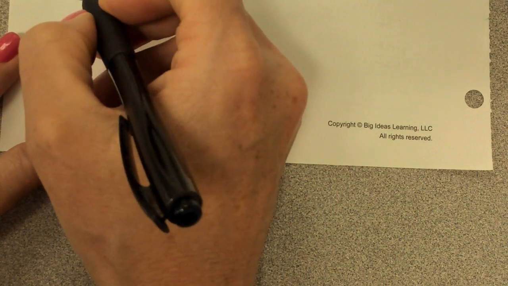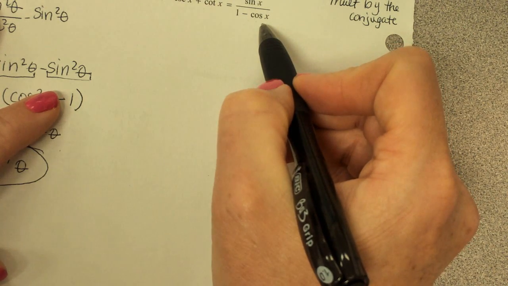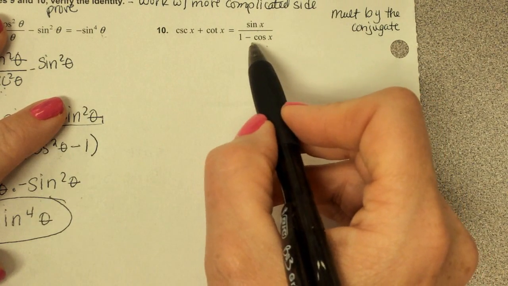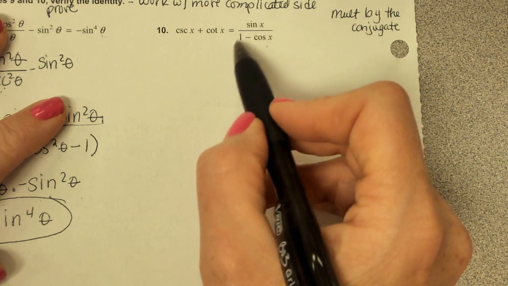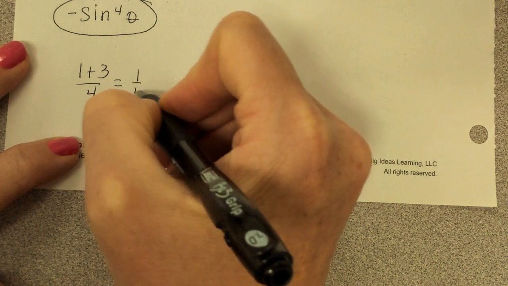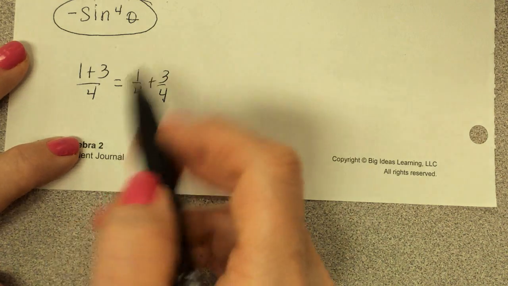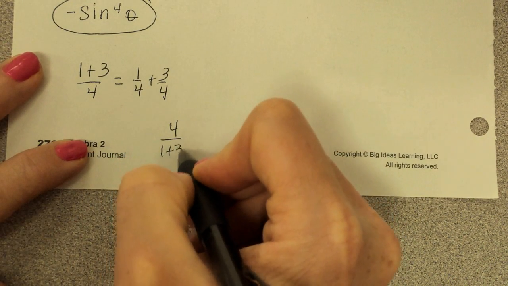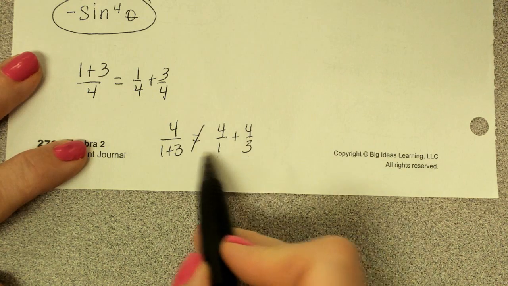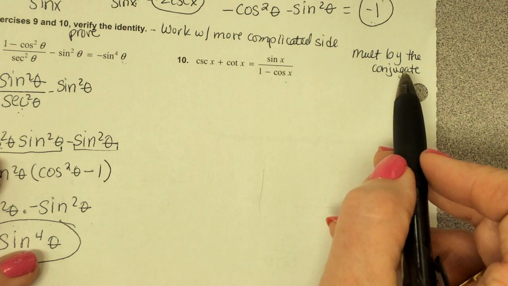Let me show you something here off to the side. Everyone knows we can't write this as sine x over 1 minus sine x over cosine x, right? You wouldn't try to do that. Okay. So that's the problem, is that I have two terms down here, and I want to get a single term so that I can split it up. See, look, if I have 1 plus 3 over 4, I can write that as 1/4 plus 3/4. You see how that would give me the same answer? But if I have 4 over 1 plus 3, that is not equal to 4 over 1 plus 4 over 3. See how that would not be the same thing? So I can't split it up. That's what I'm saying. There's nothing we could do except multiply by the conjugate.